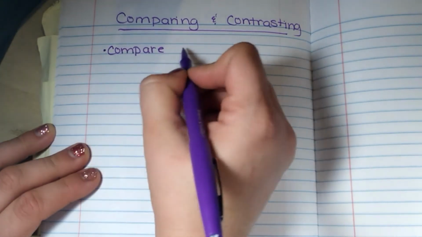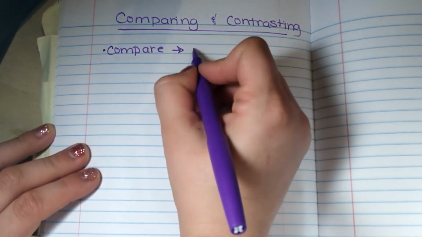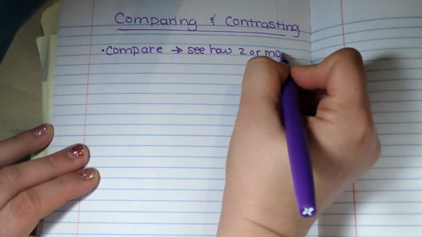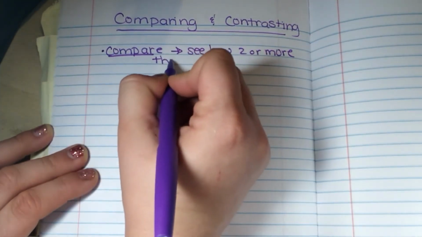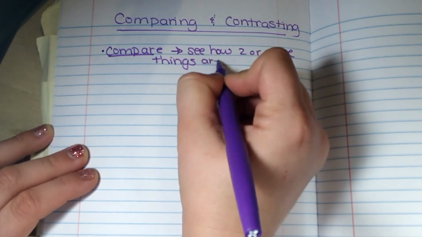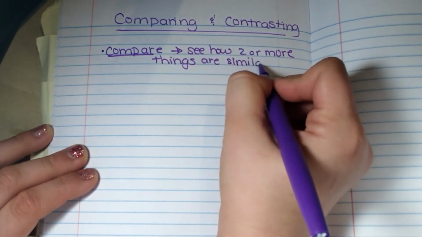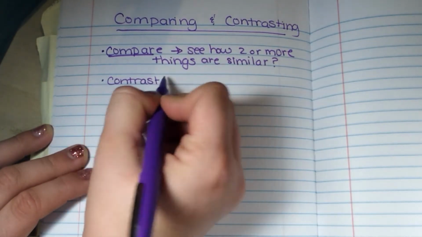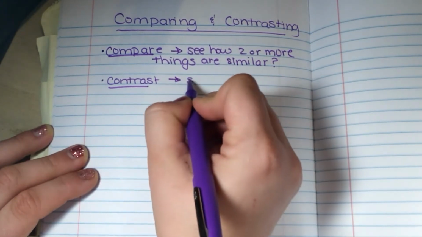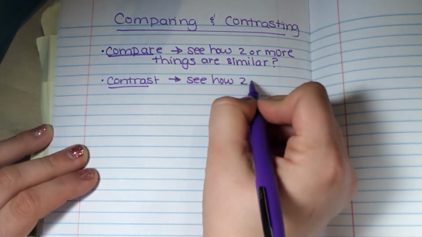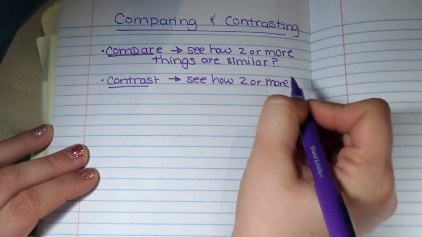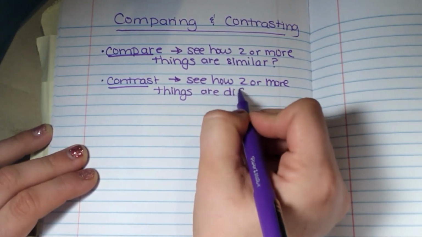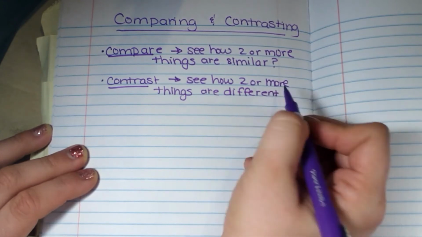So compare means to see how two or more things are similar, or the same. They don't have to be exactly the same, but what do they have in common? And then to contrast something is to see how it's different. Okay?